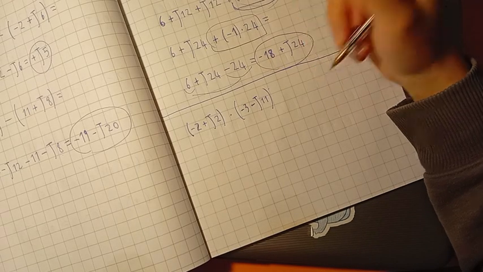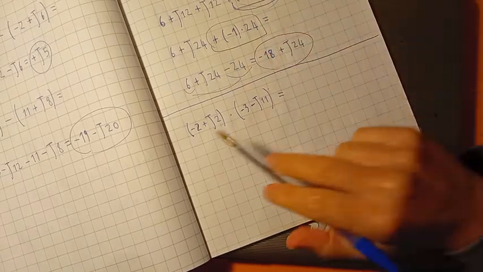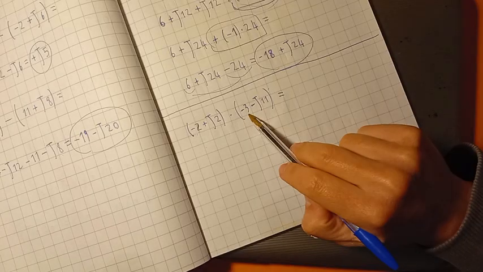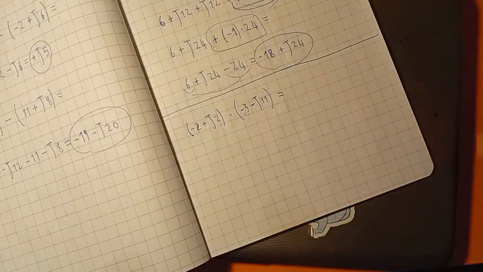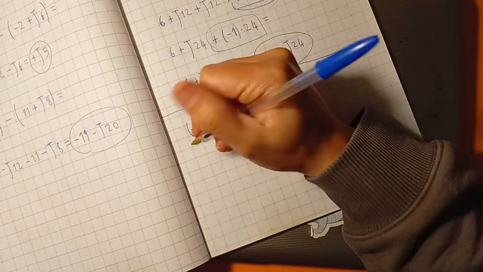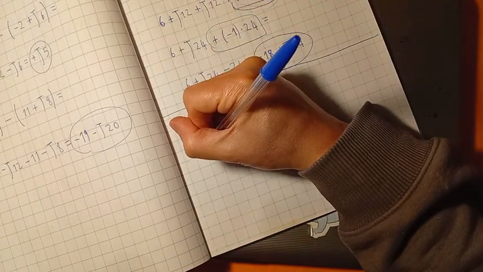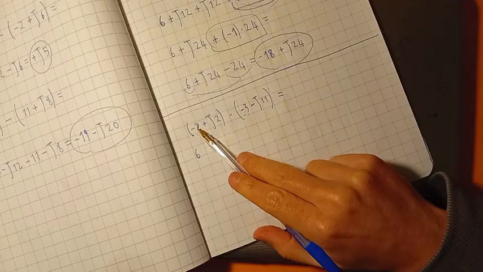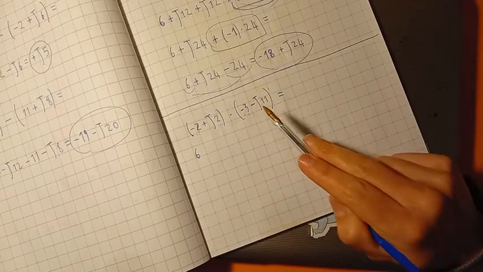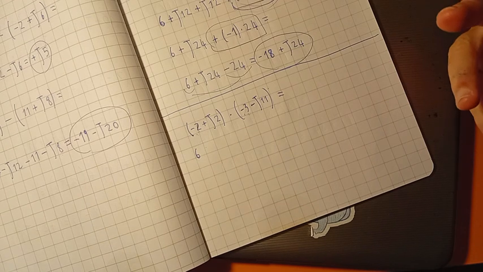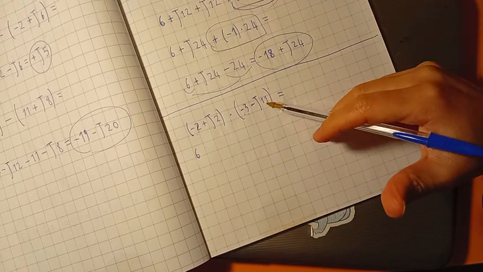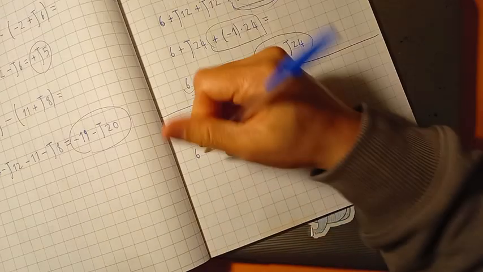First of all, I do minus 2 multiplied by minus 3. Minus by minus, the result is positive, it is 2 multiplied by 3, the result is 6. Then minus 2 multiplied by minus j11. Minus and minus become positive. The result is plus 11 times 2, j22.